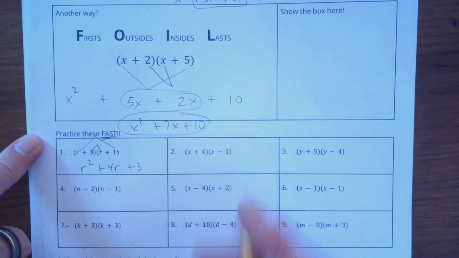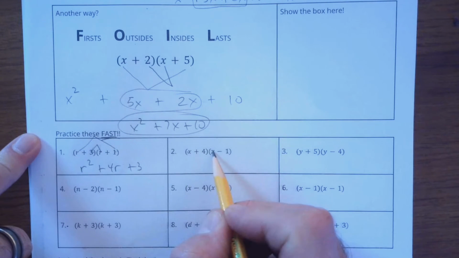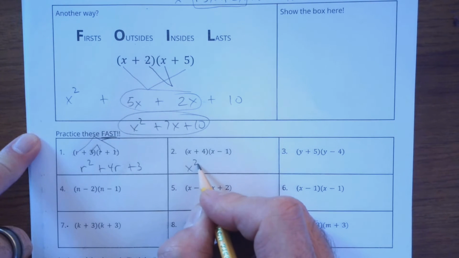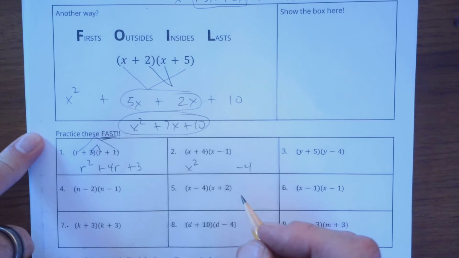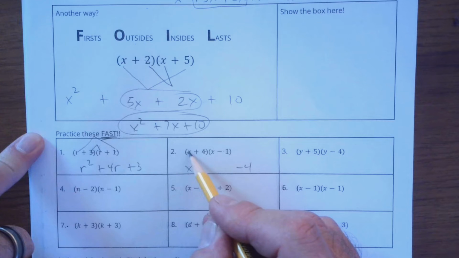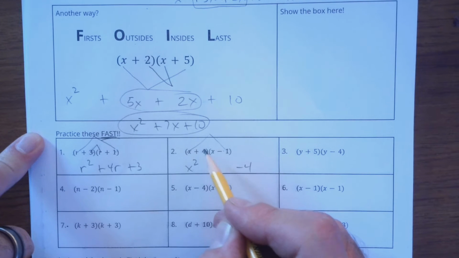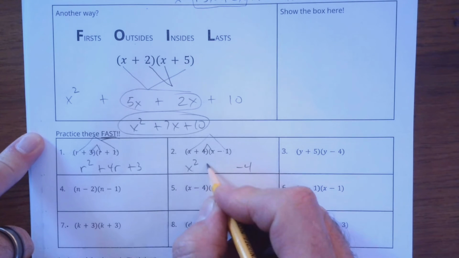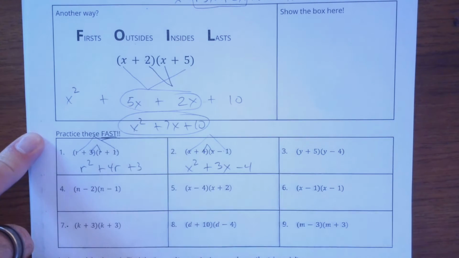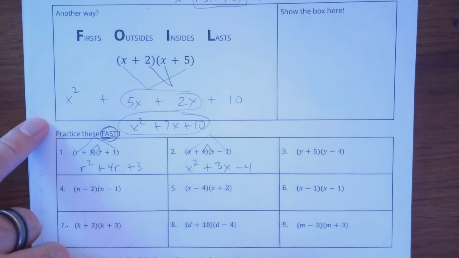And here's another one. If we were going to do this fast, we could do the firsts, which is x squared. We could do the lasts, which is minus 4. And then if we did the outsides, we'd have minus 1, and the insides plus 4. Minus 1 plus 4 is plus 3x. So that's how we do those fast.